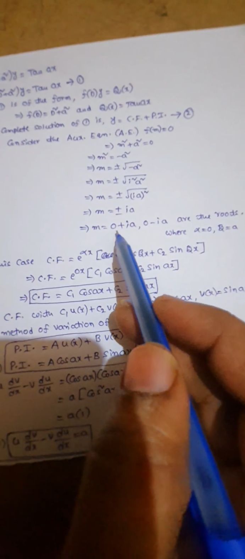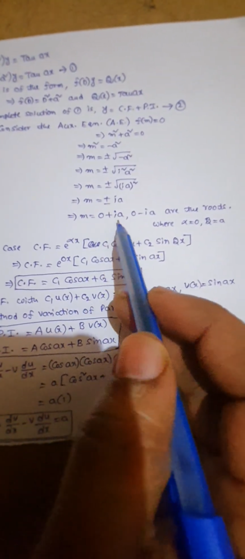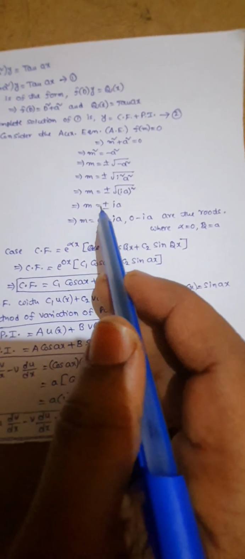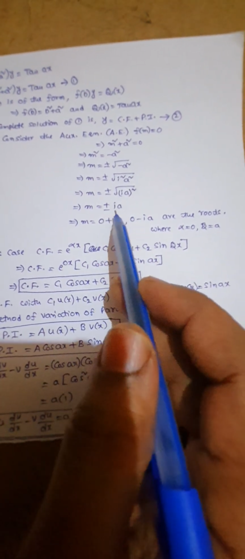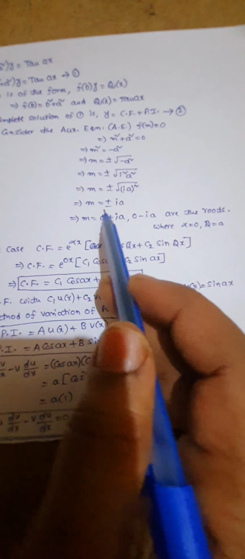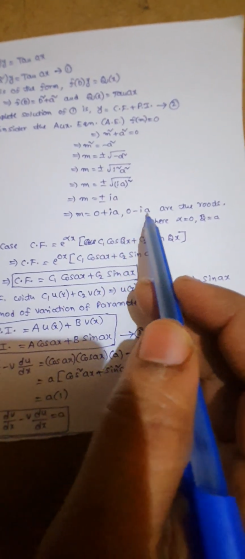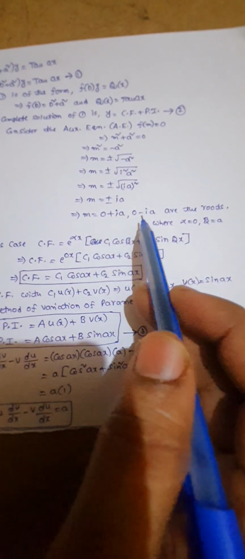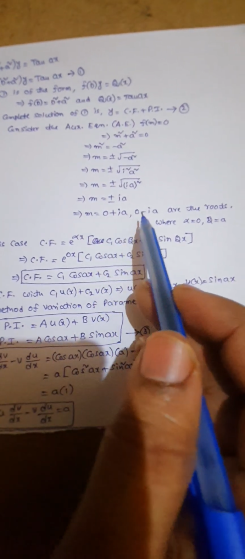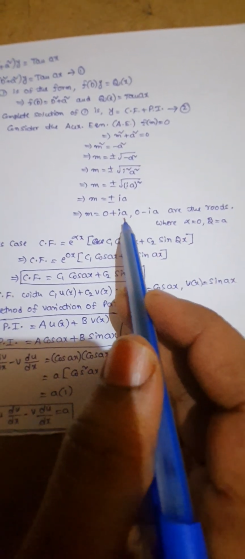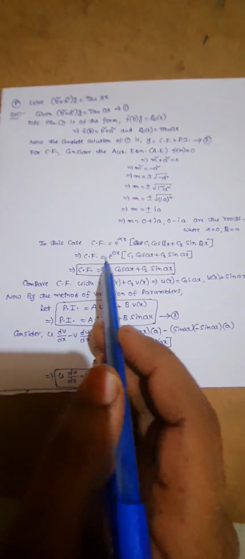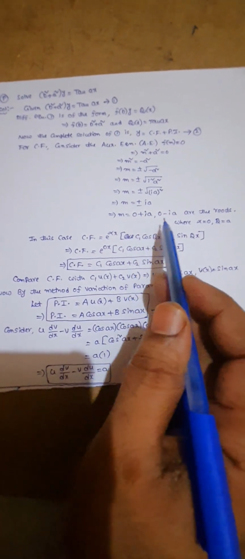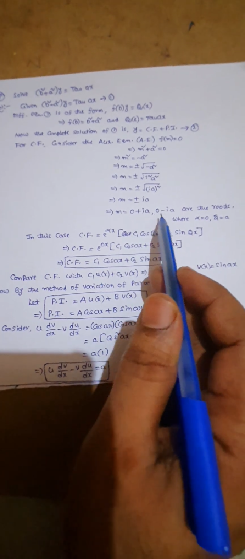Clearly, to represent alpha plus i beta and alpha minus i beta, I have written plus ia as 0 plus ia to show the real part, and I have written minus ia as 0 minus ia. These are the two roots we have. If we compare these with alpha plus i beta and alpha minus i beta, in the place of alpha we have 0, and in the place of beta we have a. This is the case of roots which are complex and different. These are two different complex roots.